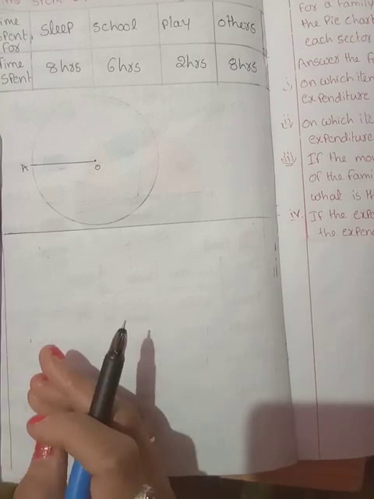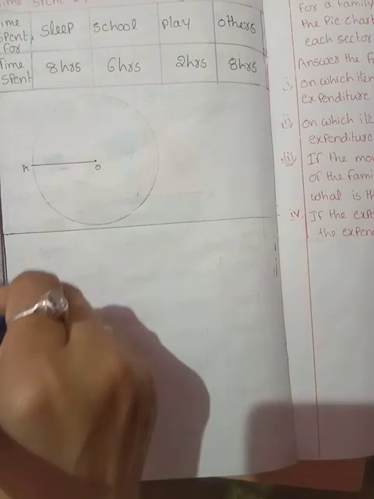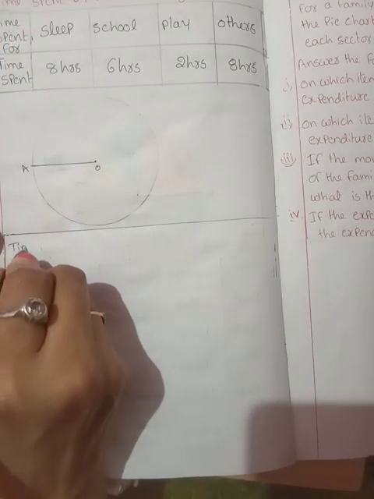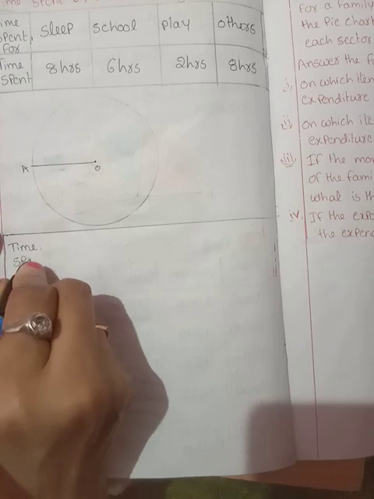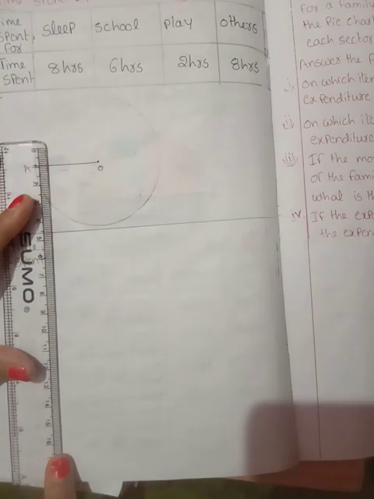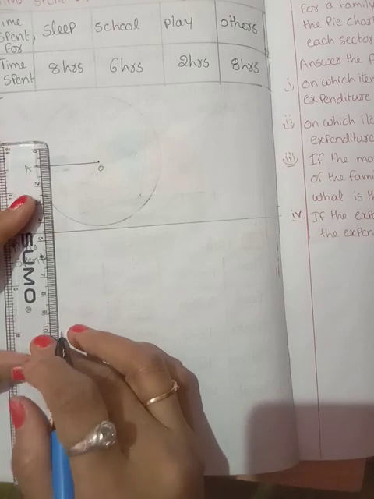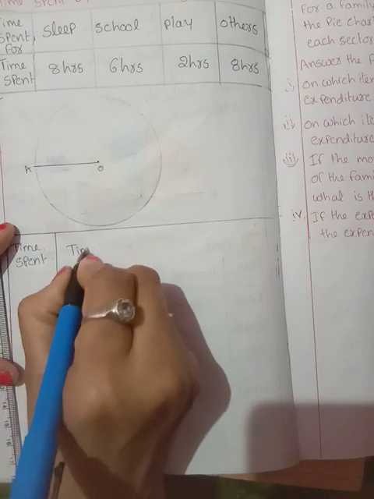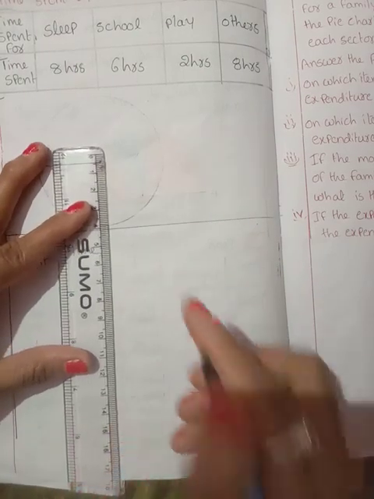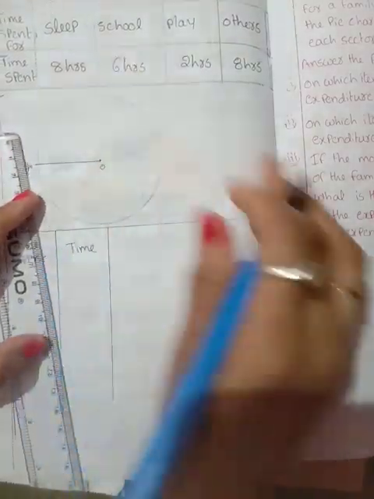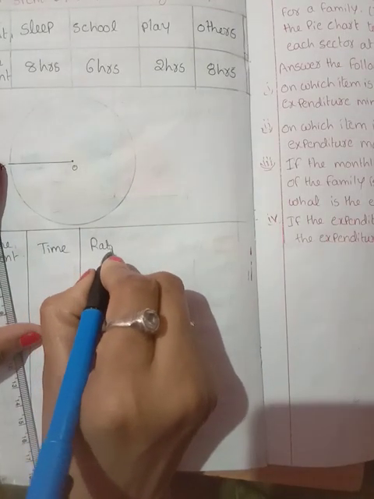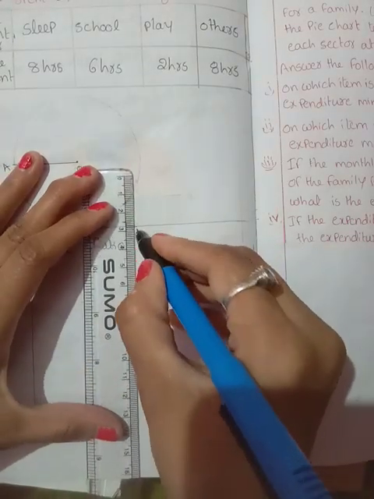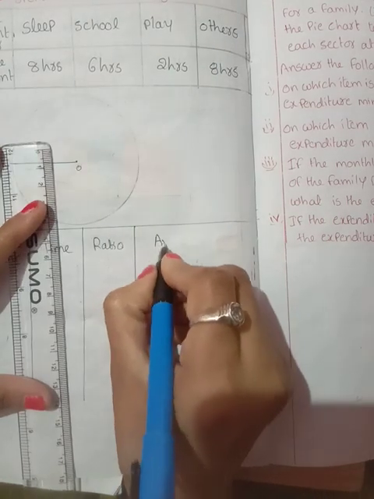Yeah, first, column-wise. First column is the time spent. Next one is the time. And next one is the ratio. Okay, ratio. Next is the angle.